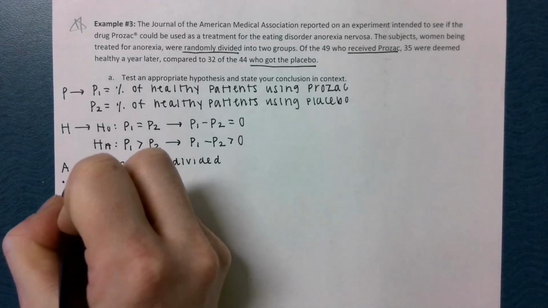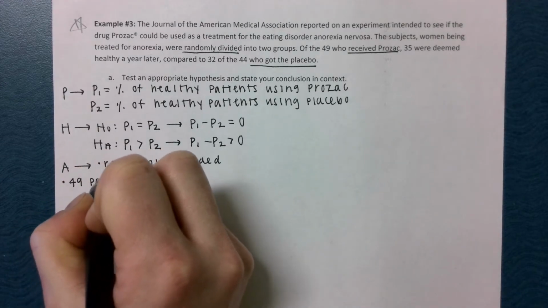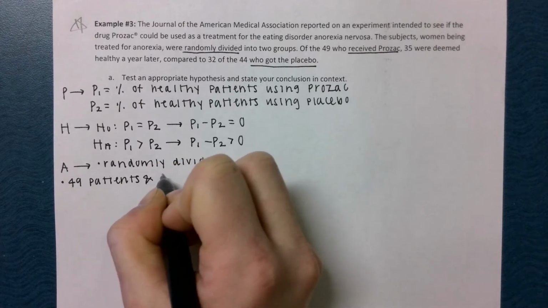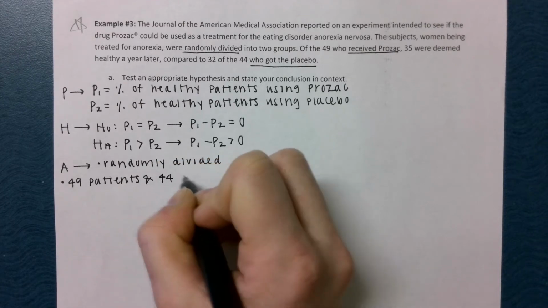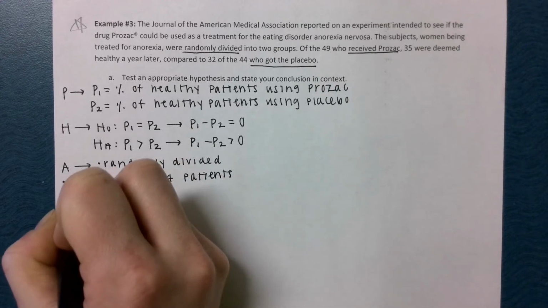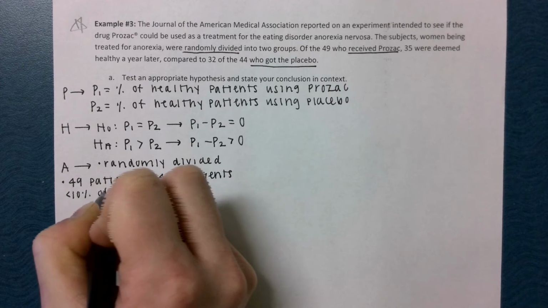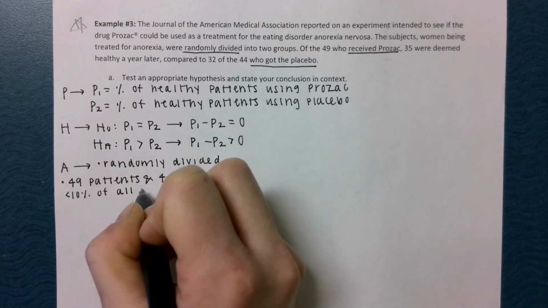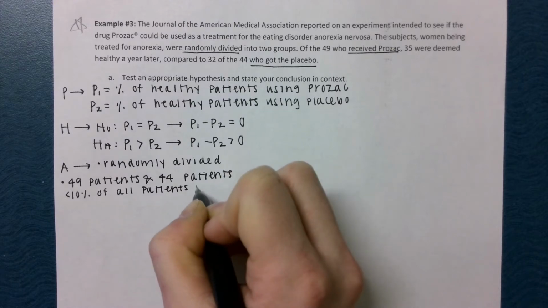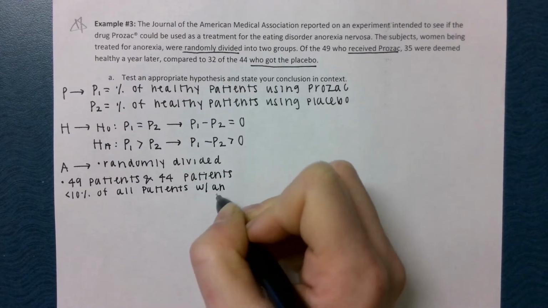I definitely think the 49 patients and 44 patients is less than 10% of all patients with anorexia.